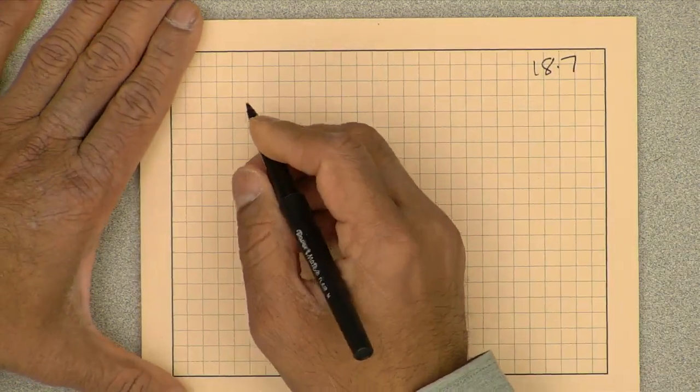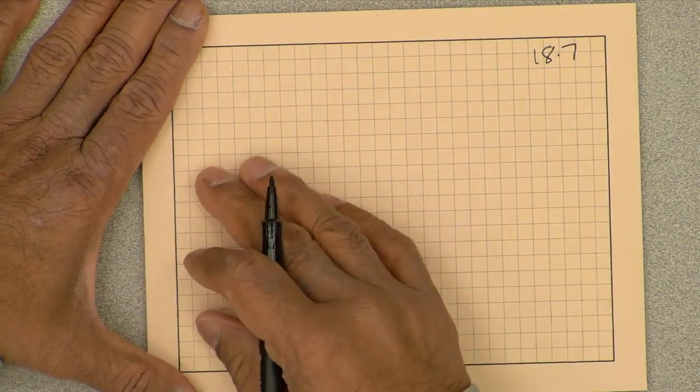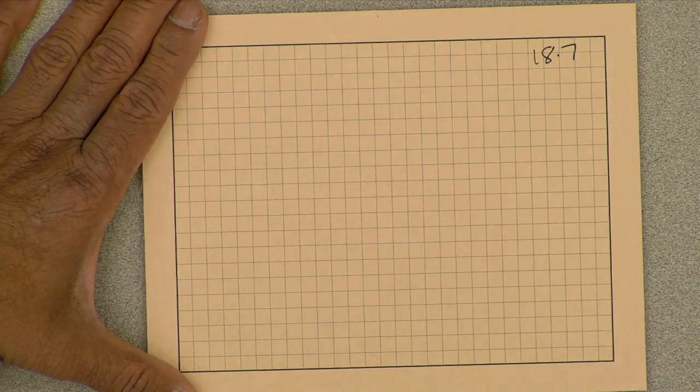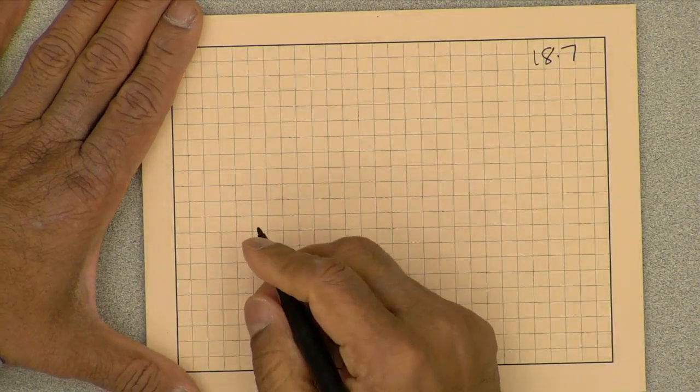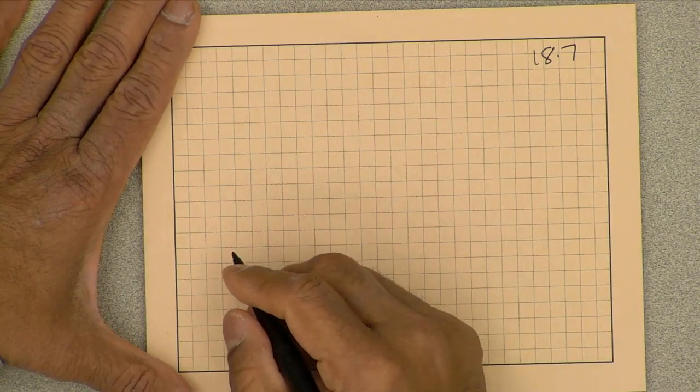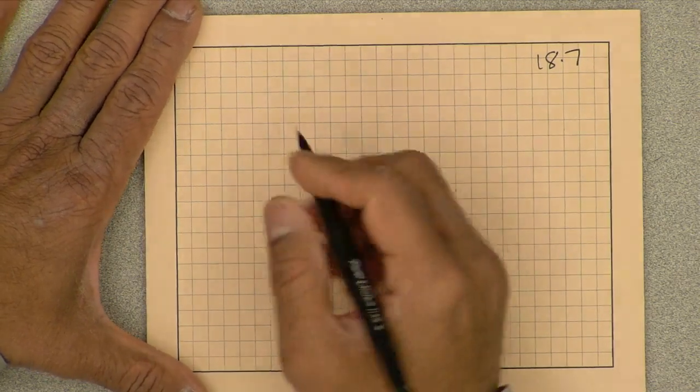The same process of divide and conquer. You take a large problem and divide it into two smaller size problems.